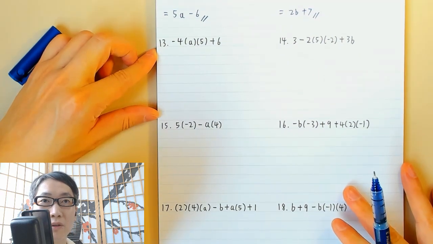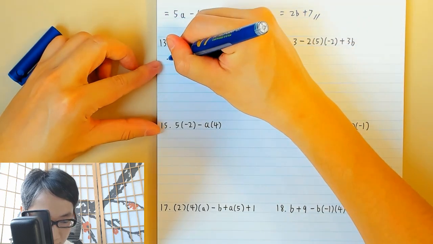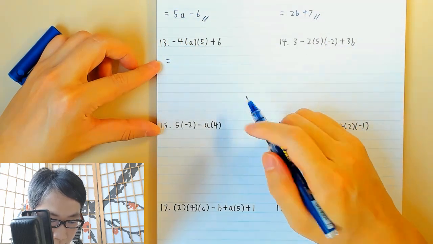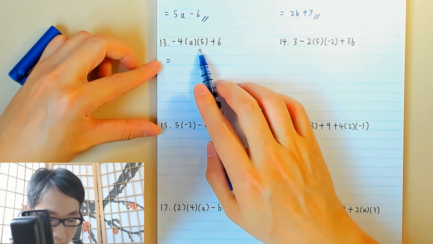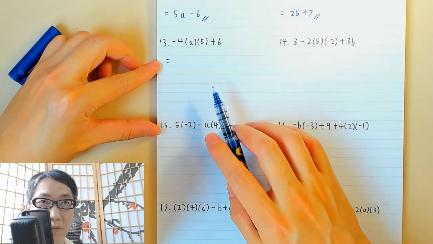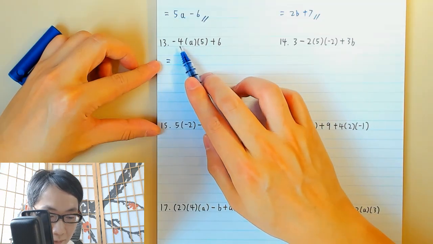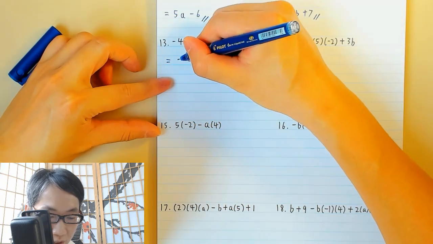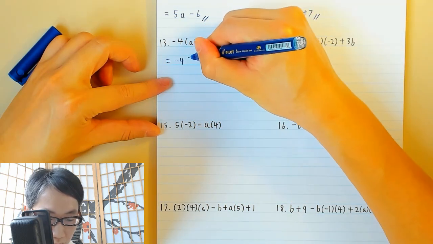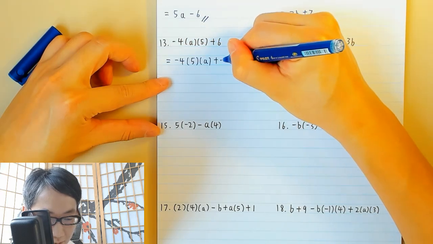And then number 13. So first term, we have negative 4 times a times 5. Brackets means multiplying. So negative 4 times a times 5. So it's good practice to put the two values together. So we are arranging negative 4 times 5 times a, positive 6.